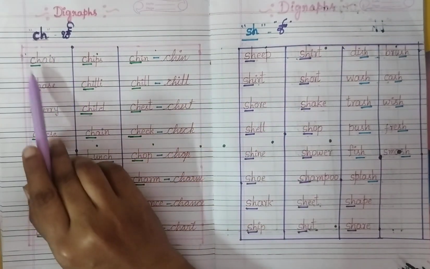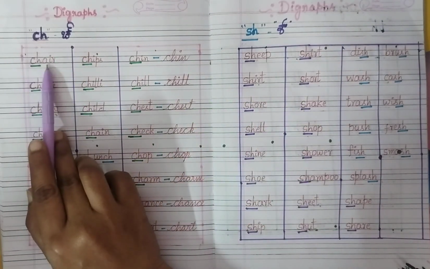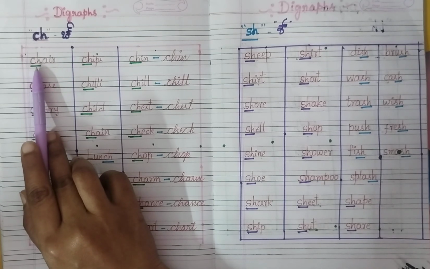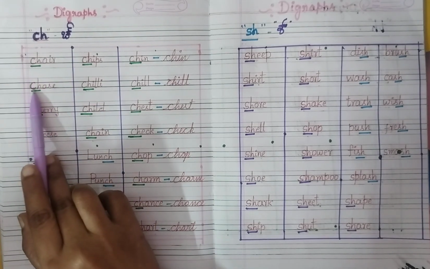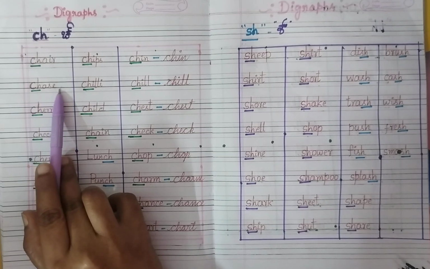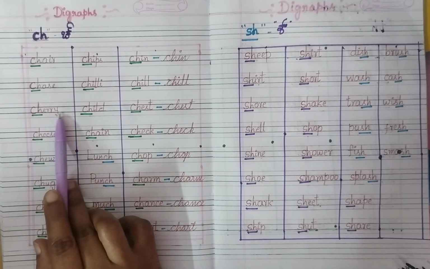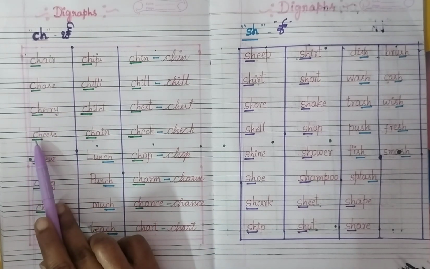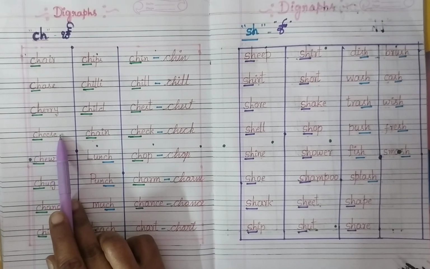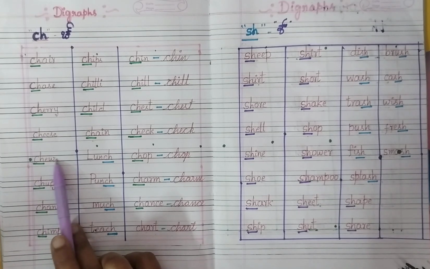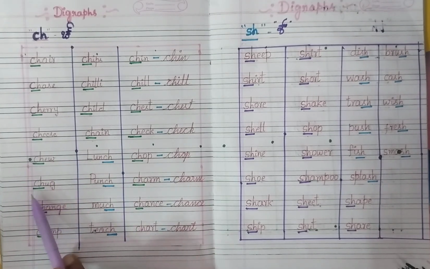So okay, let's begin. Chair. C and H make the ch sound. Chair. Chase. Cherry. Cheese. Chew. Chug. Change.